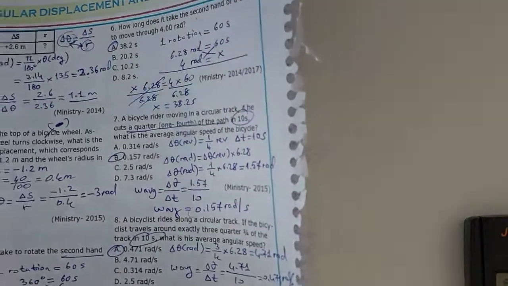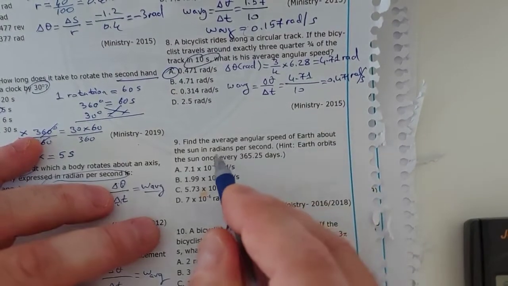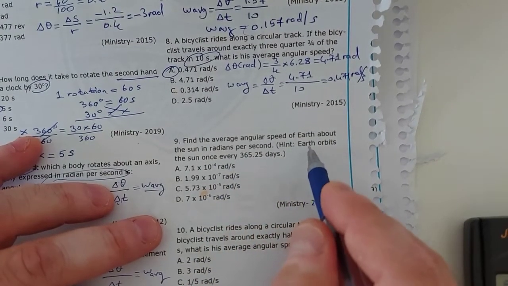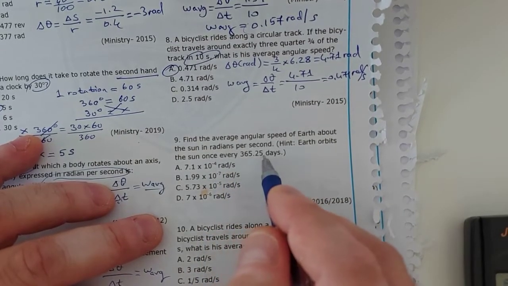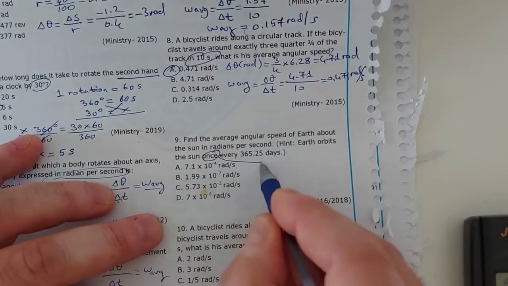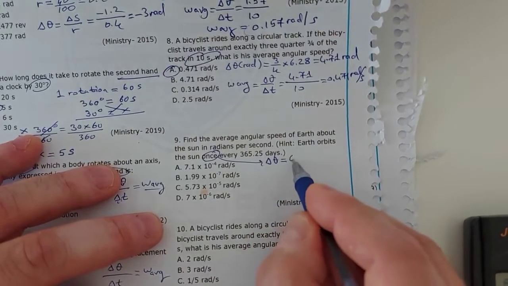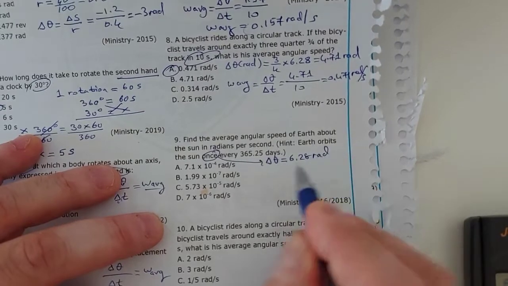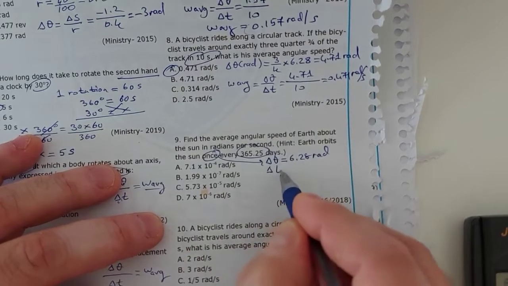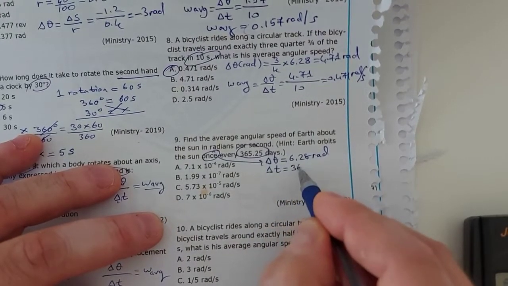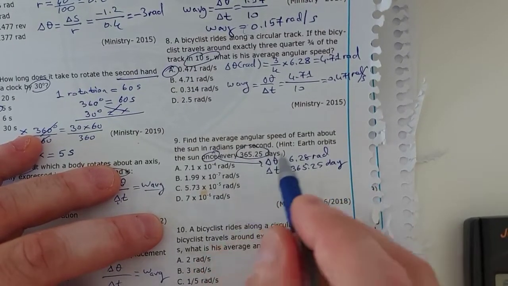And the next one is, find the average angular speed of Earth about the Sun in radians per second. Hint: Earth orbits the Sun once every 365.25 days. One revolution. So angular displacement is going to be 1 revolution, and 1 revolution is equal to 6.28 radian. And 365.25 days is the time for 1 revolution, delta t. But we don't use days. The answer must be given in radian per second.